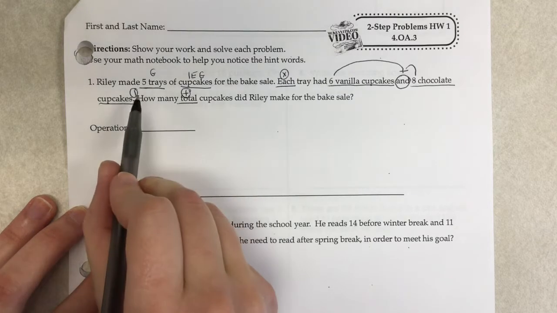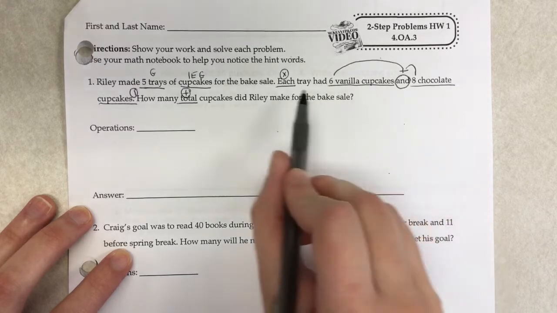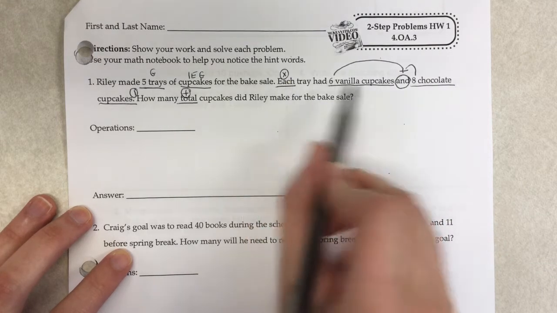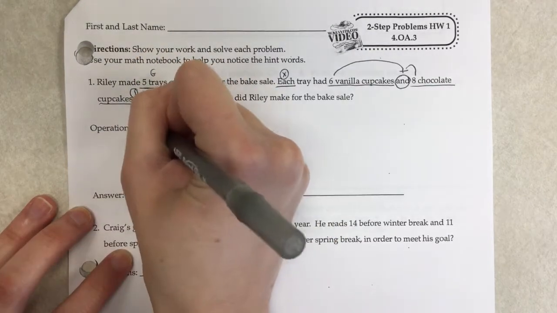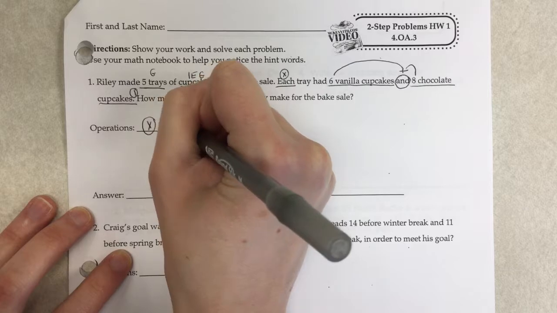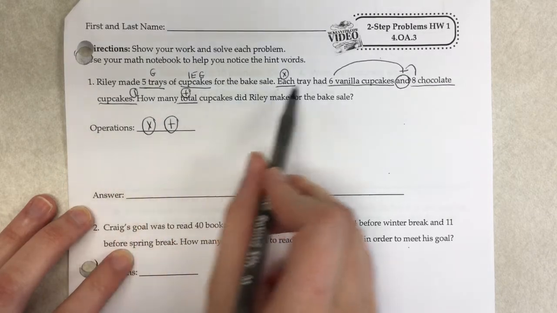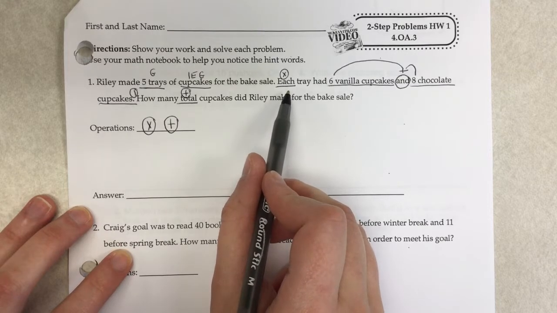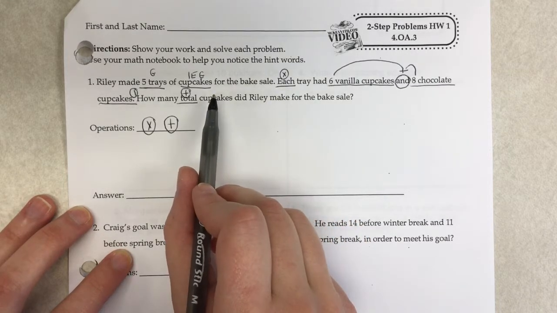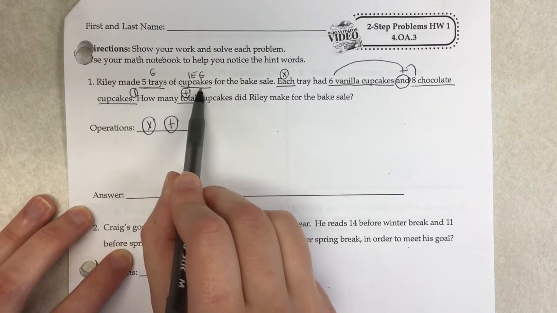I see 3 numbers, 5 trays, 6 vanilla cupcakes, 8 chocolate cupcakes. I see hint words that are telling me to multiply and also hint words that are telling me to add. So for operations, I know I'm going to need to multiply and I'm also going to need to add. So now I have to figure out what I need to do first. Groups and in each is telling me that I need to multiply. I know a multiplication problem is set up groups times in each group is going to equal my total. I know my groups, but I don't know in each group yet.